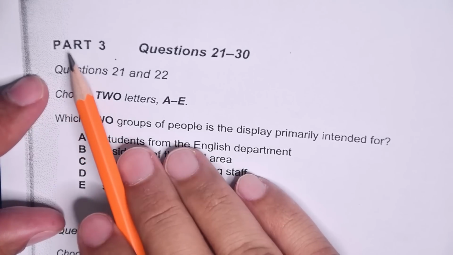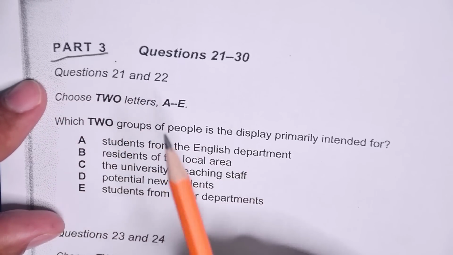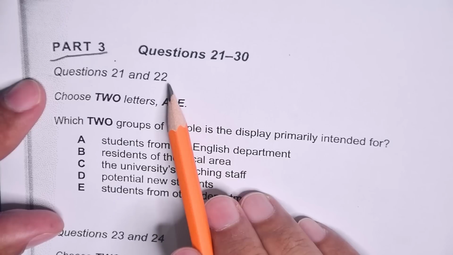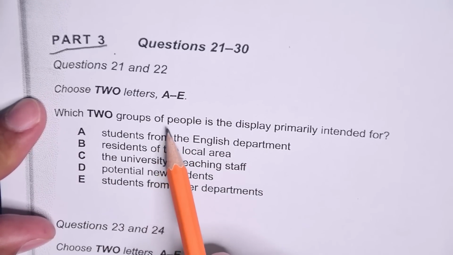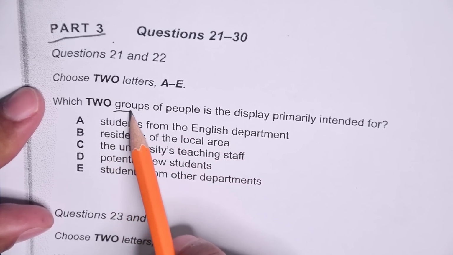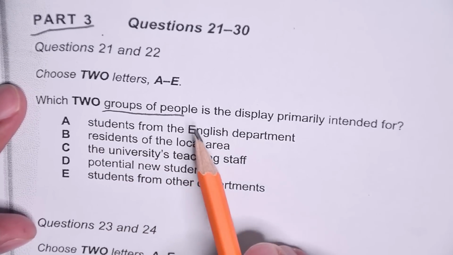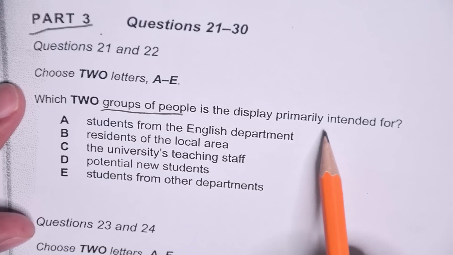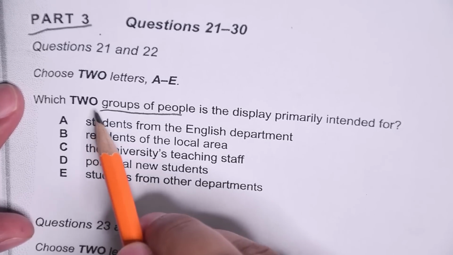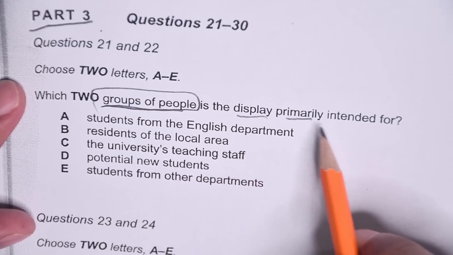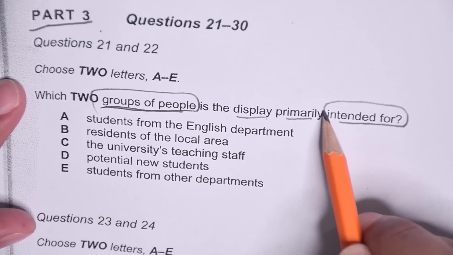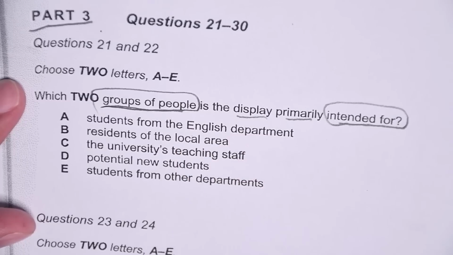Okay guys, part 3. Okay, important one. Questions 21 and 22. Choose 2 letters. Which 2 groups of people? Groups of people in the display primarily intended for. Display primarily intended for means the display was for 2 groups of people.